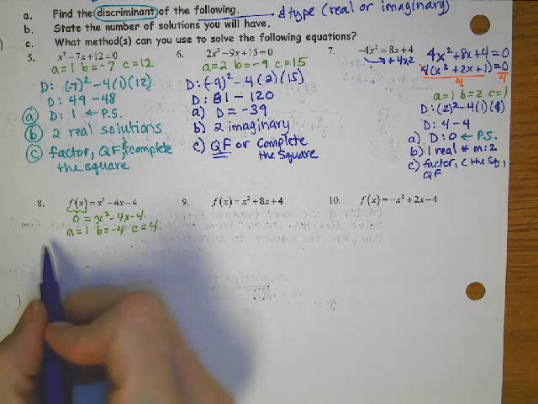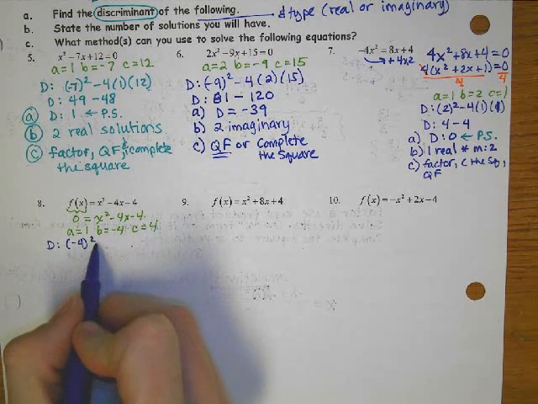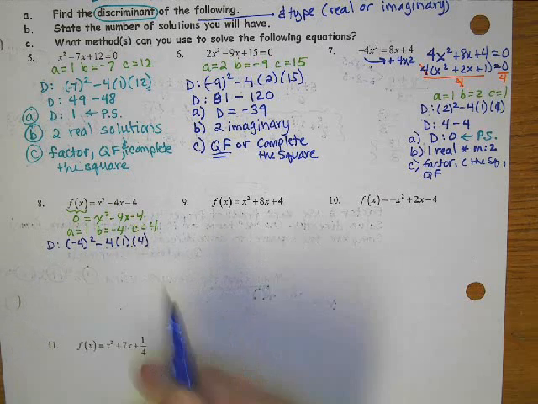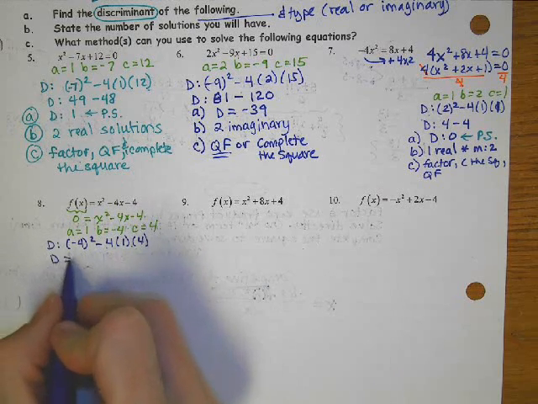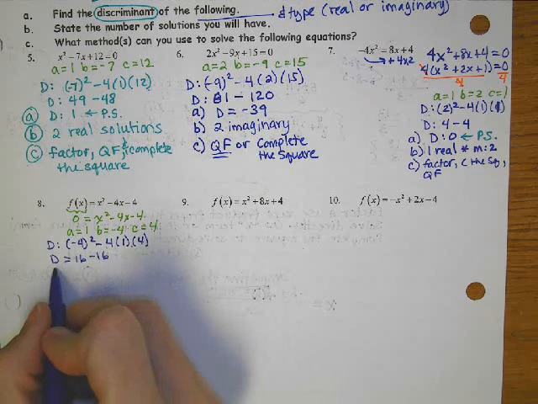All right, so then our discriminant would have a value of negative 4 squared minus 4 times 1 times negative 4. A was 1, C was negative 4. So our discriminant would be 16 plus 16, which is 32.